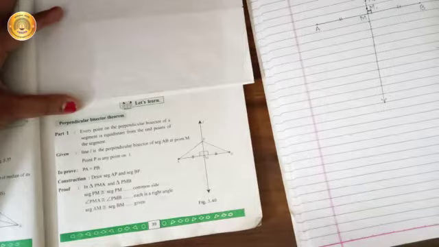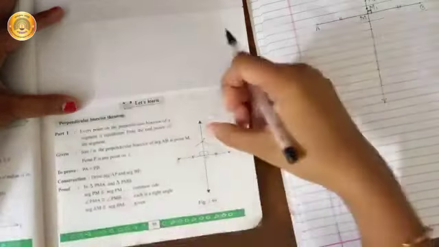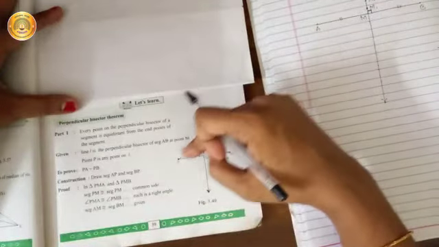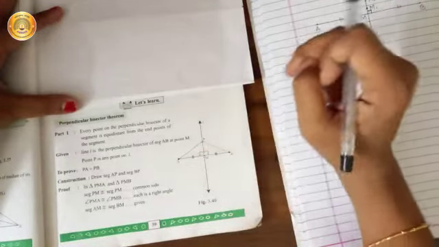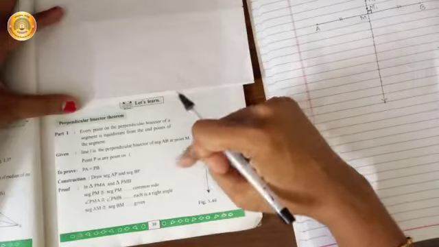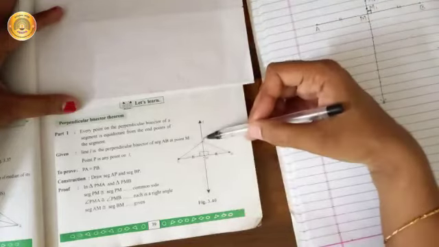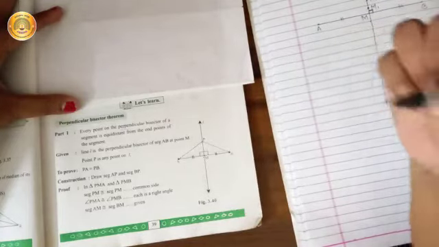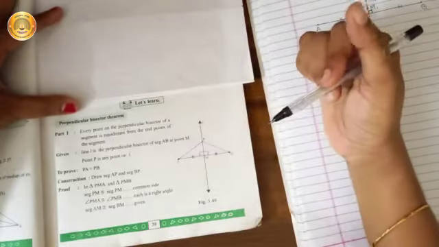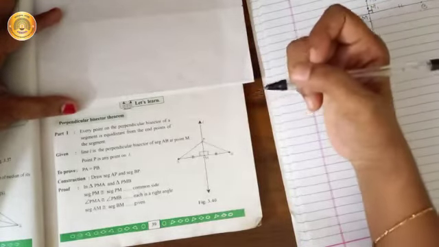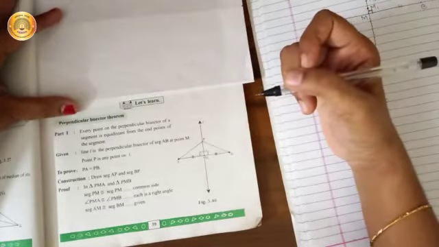Why are we drawing them? Because this theorem is based on triangles, so we have to convert this figure into triangles. If we join this, we get two triangles, triangle PMA and triangle PMB.